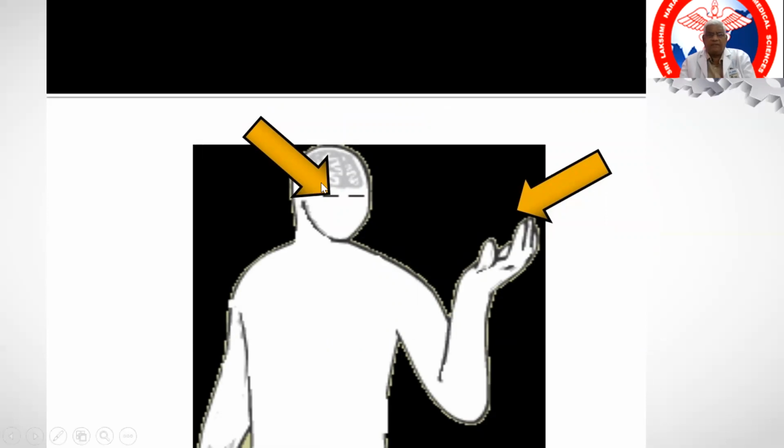Here are the changes in the eye and the changes in the fine movements, because in hemiplegia, fine movements are the first to be lost. Coarse movements you can maintain for some time. But fine movements are the first to be lost and the last to recover.